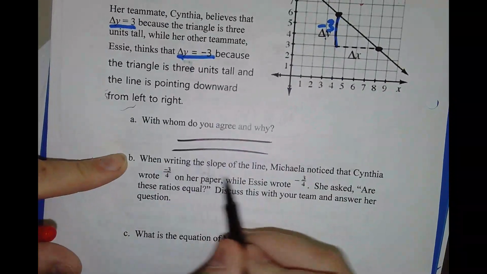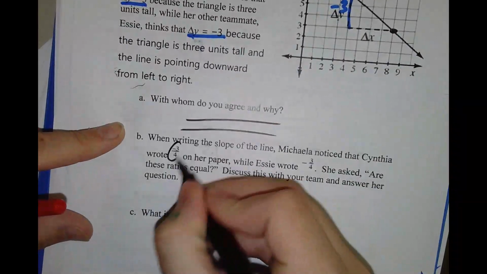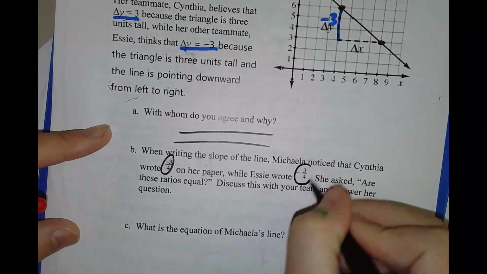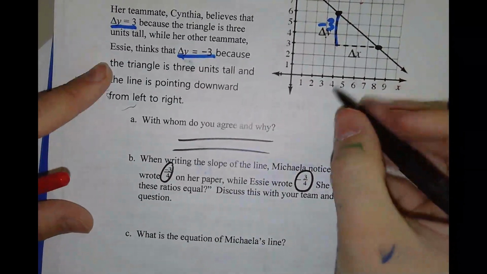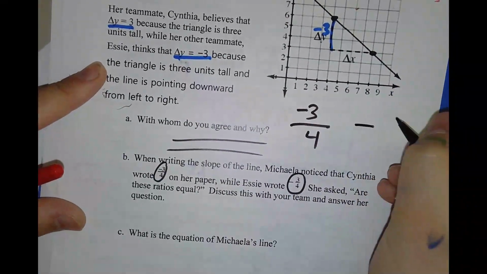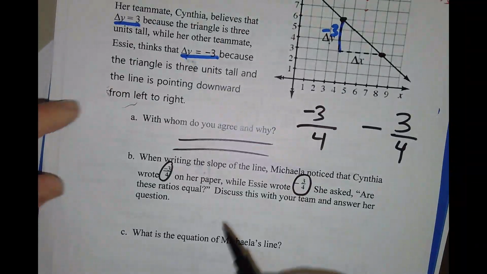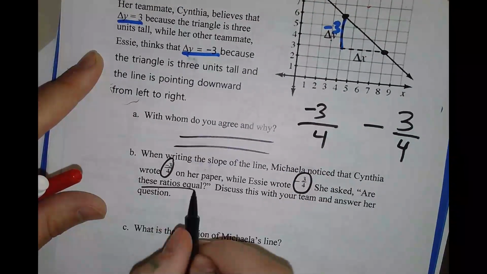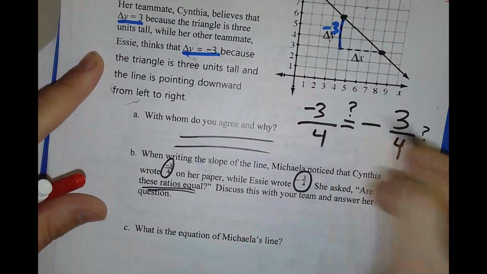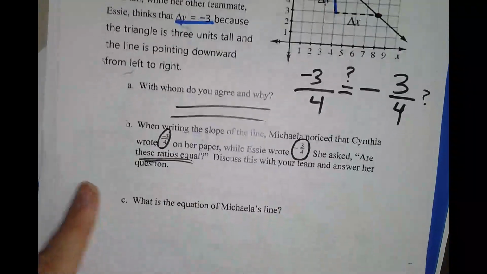Letter B. When writing the slope of the line, Michaela noticed that Cynthia wrote negative 3 over 4, while Essie wrote negative 3 over 4. So I'll write this a little bigger here: negative 3 over 4 or negative 3 over 4. She asked, are these ratios equal? Are these equal? Discuss with your team and answer the question.